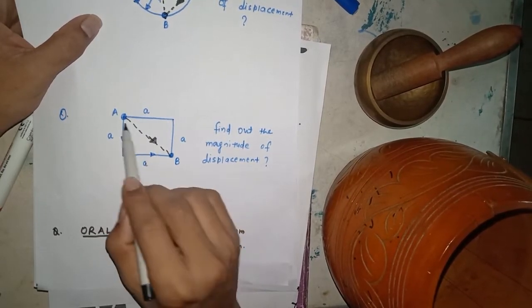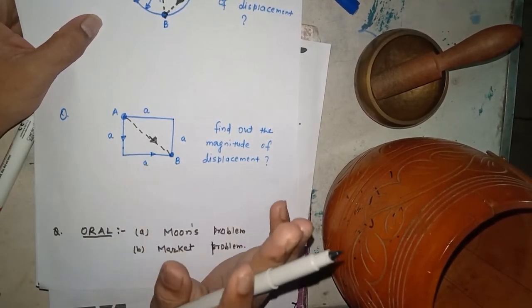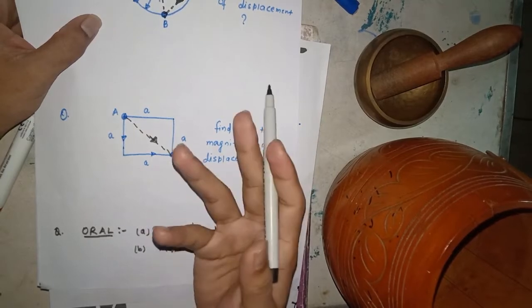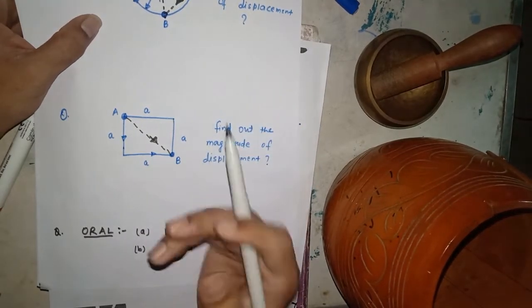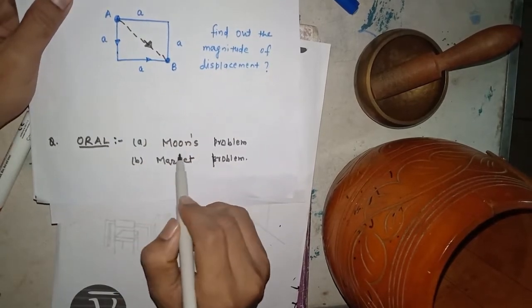So AB is the displacement. You can now find out the diagonal of a square. It is the value of displacement. Have you got my point? So I am giving you an oral problem, Moon's problem or market problem.